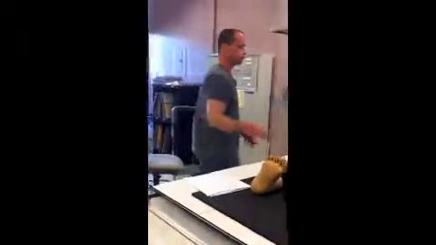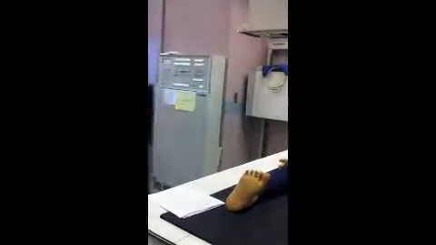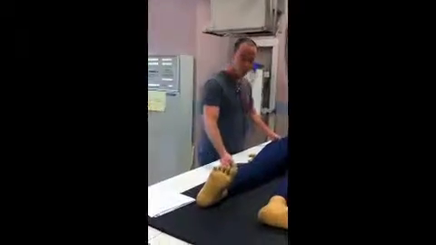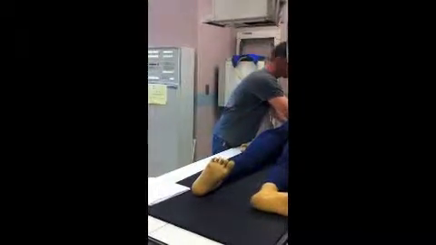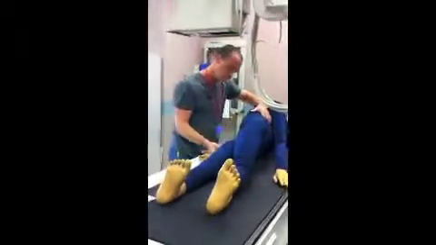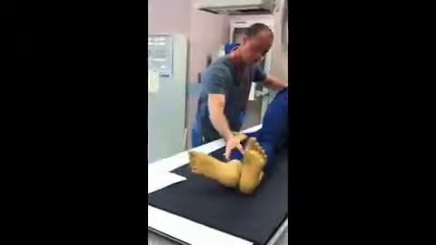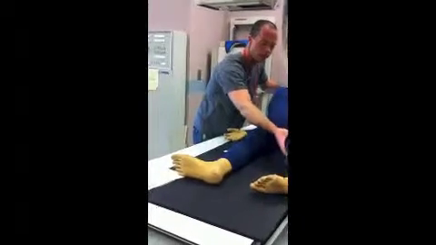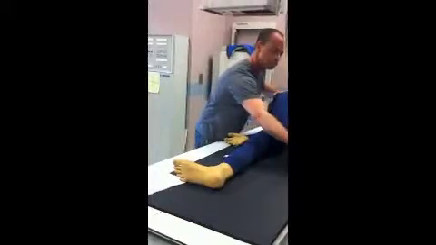Don't move. Now for the lateral knee. You have the patient roll over onto his or her affected side. You want the affected leg in front and the unaffected leg behind.